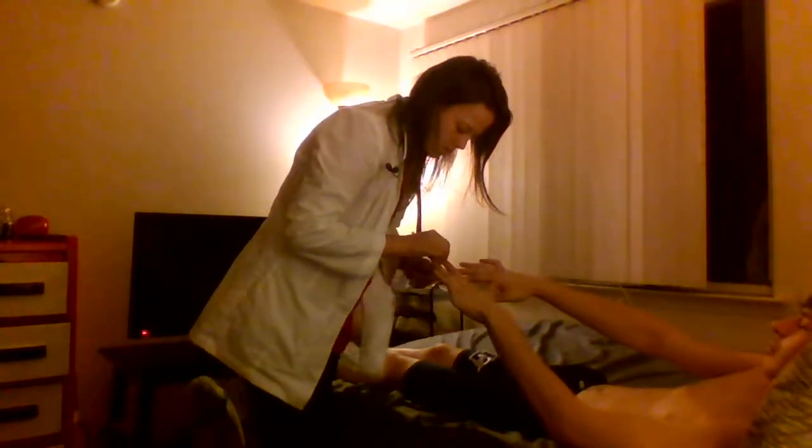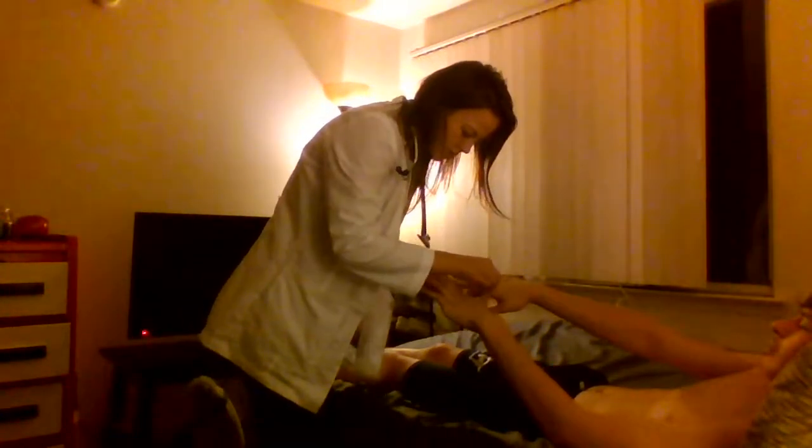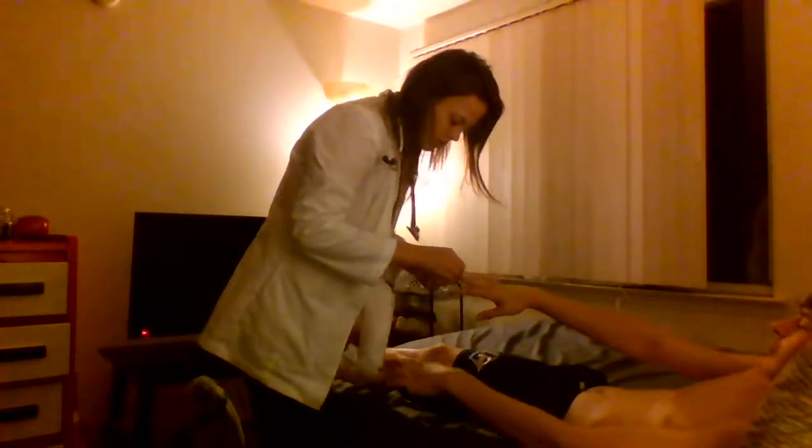I'm still going to do the capillary refill on both your feet. I'm going to do your fingers. So capillary refill, they all return within 3 seconds, which is a normal finding.